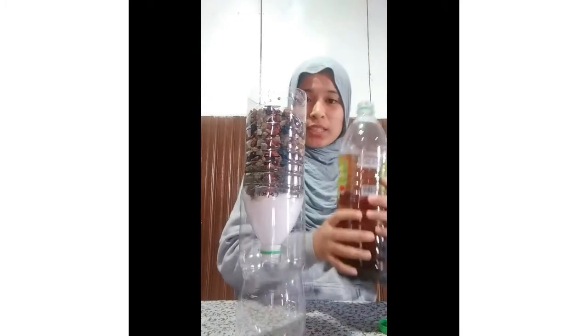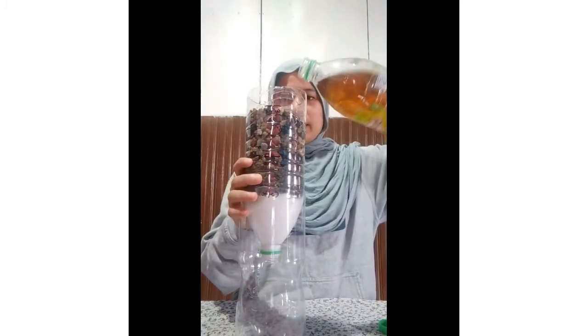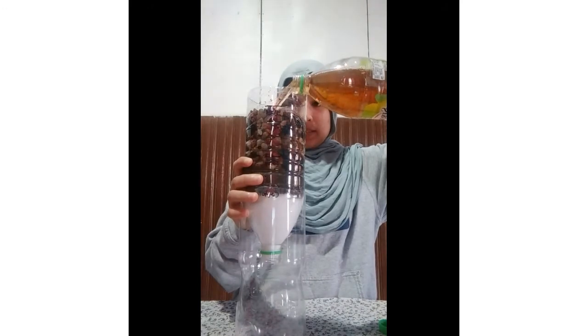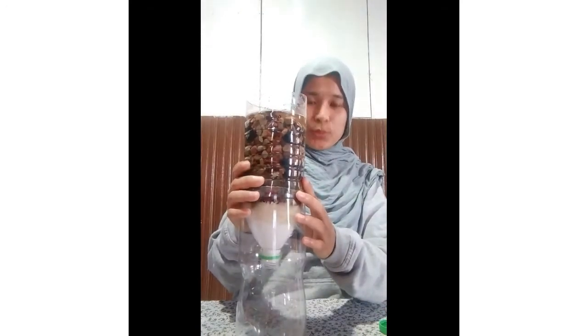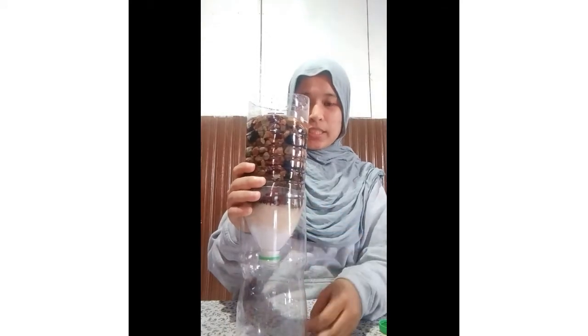After that, we put the water sample into this filtration process. We need to wait a few minutes for the water to filter through. Okay, this is the water after the filtration process, and we need to check the turbidity after filtration. Put the water into this glass, and then we check using the Secchi disc.